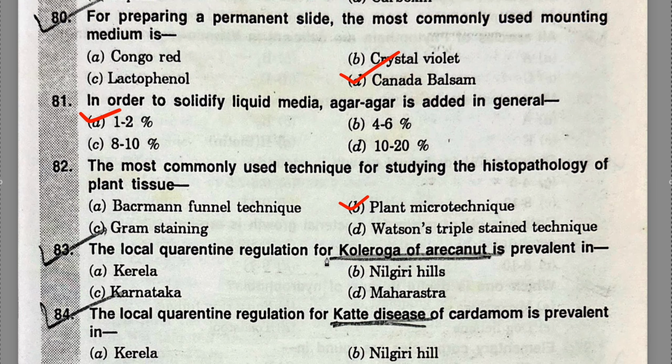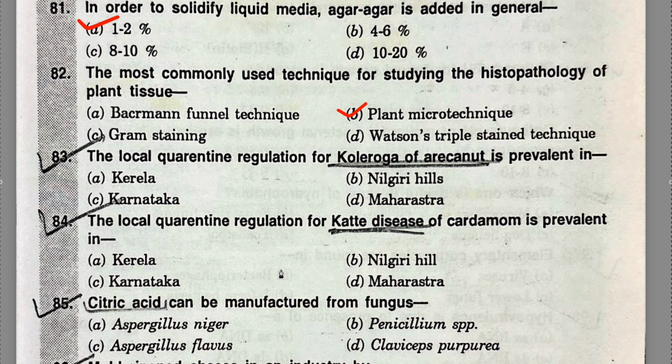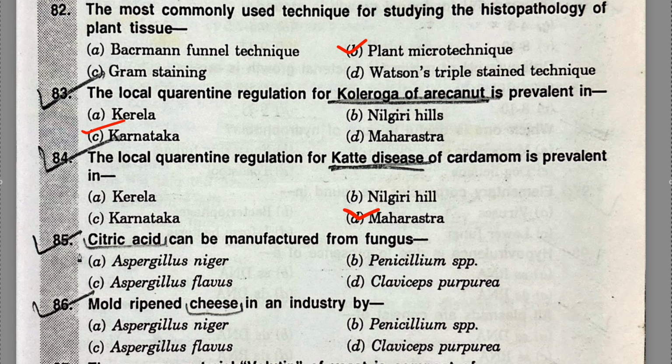83. The local quarantine regulation of Koleroga of areca nut is prevalent in Kerala, Nilgiri Hills, Karnataka, or Maharashtra. Look at question numbers 83 and 84. We get confused between the Koleroga disease of areca nut and the Katte disease. So for Koleroga, it's Karnataka. Remember, for Koleroga it's Karnataka, and for the Katte, it will be Maharashtra.